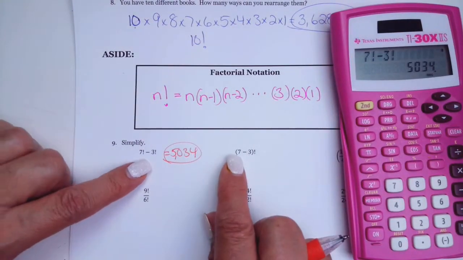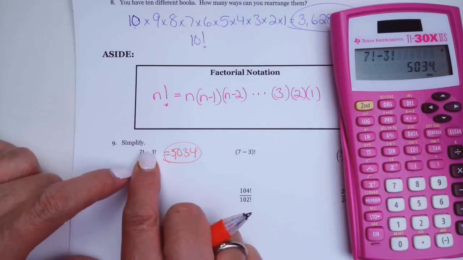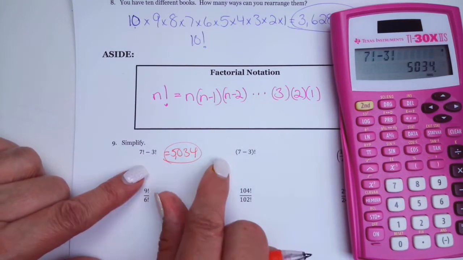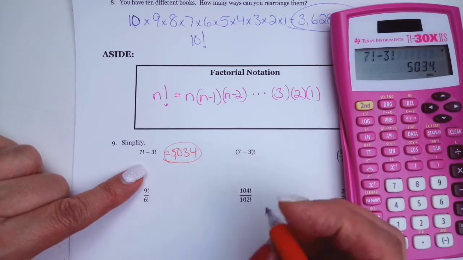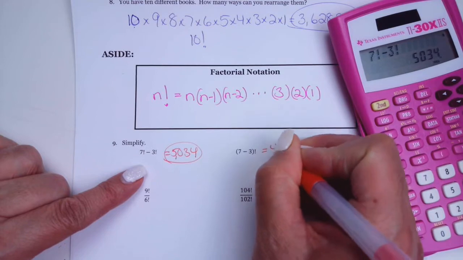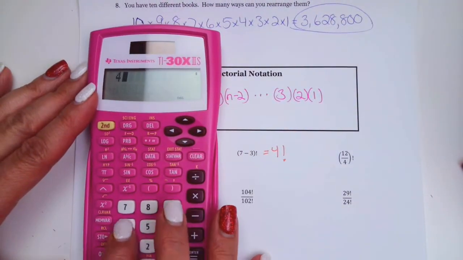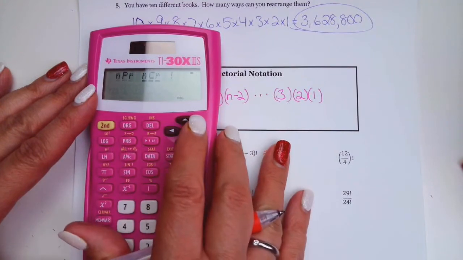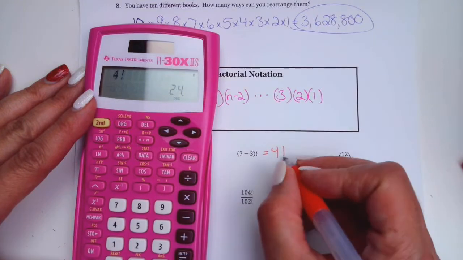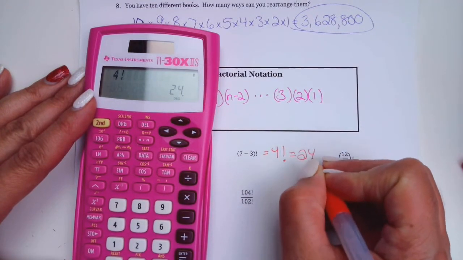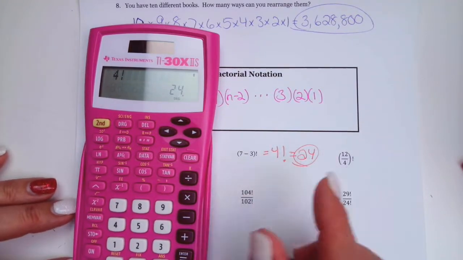So now look at the difference. So here we have 7 factorial minus 3 factorial. This one, we're going to do 7 minus 3. Well, 7 minus 3 is the same as 4 factorial. So 4 and factorial notation, enter, and another enter. And we get 24. 4 times 3 times 2 times 1.